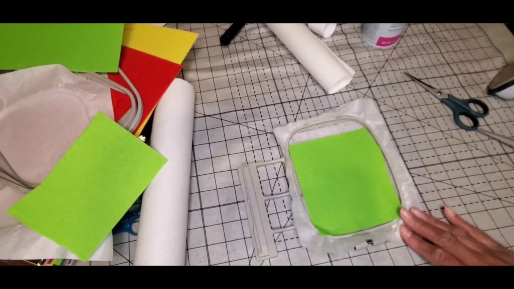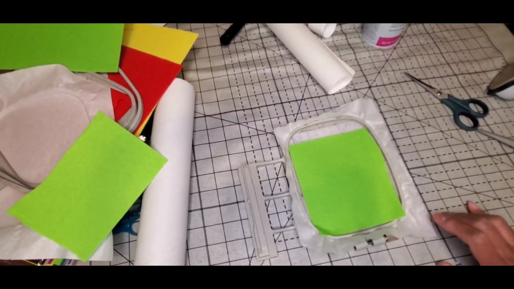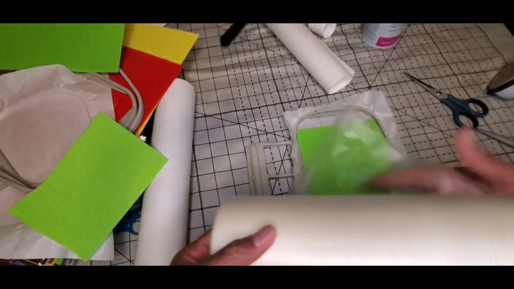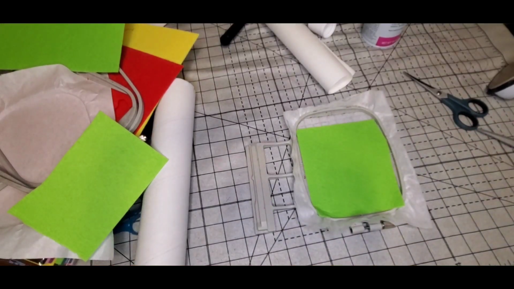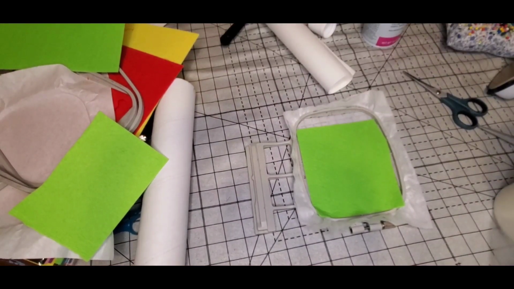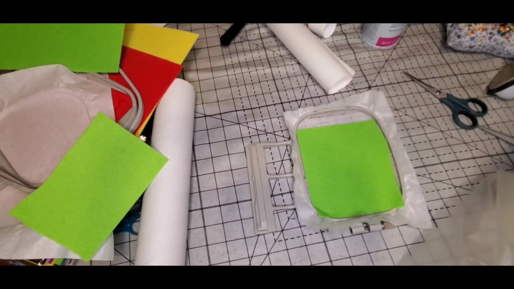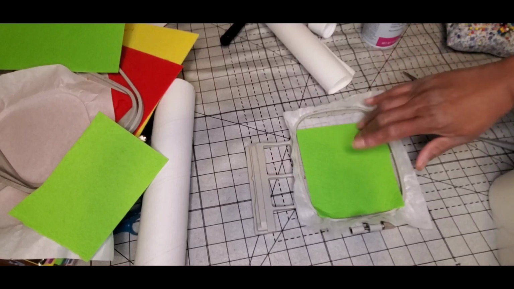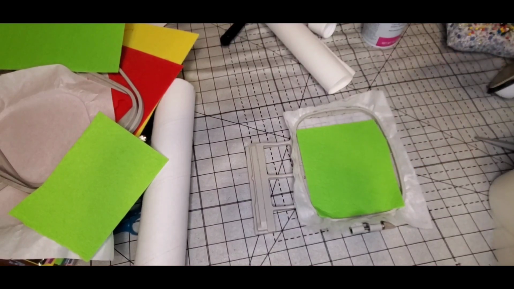So this is not all I'm going to do. I am going to put a layer of water soluble stabilizer, the Solvy type, over it. That is just because my test stitches so far with this type of patch and felt seem to do better if I have some Solvy on top of it.